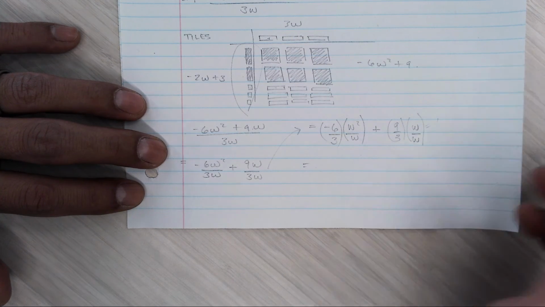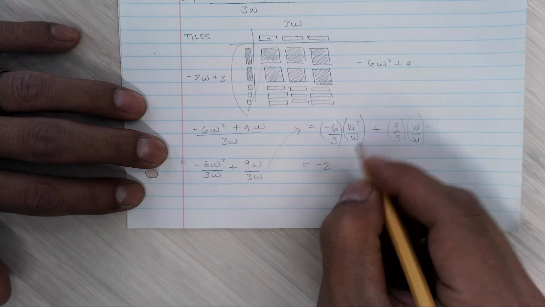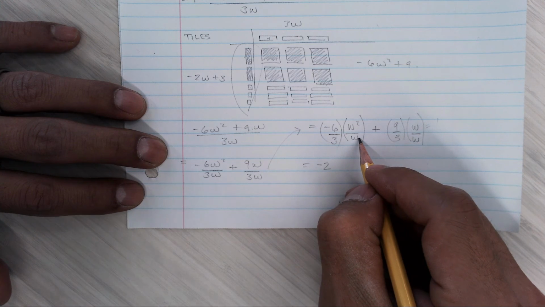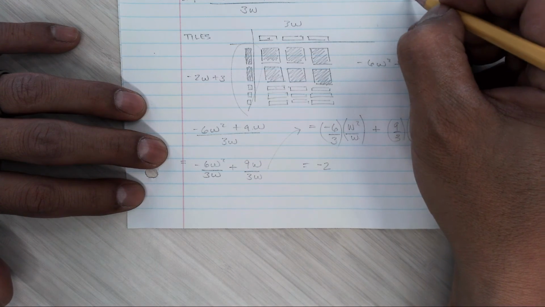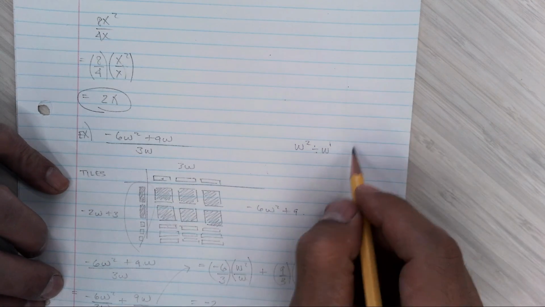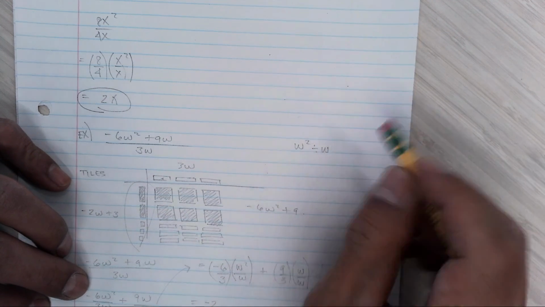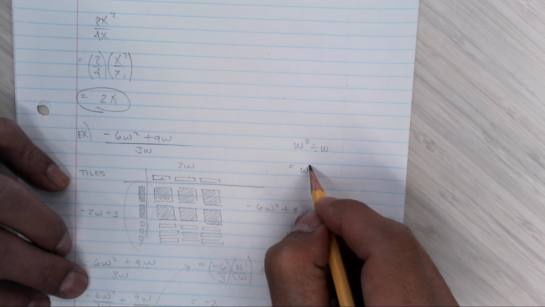So negative 6 divided by 3 is negative 2. A w squared divided by w, remember the quotient law. When dividing powers of the same base, I'm going to demonstrate this up here. Okay, I know I don't write a 1 there, but there is a 1 there. And you just subtract the exponents, right? 2 minus 1.